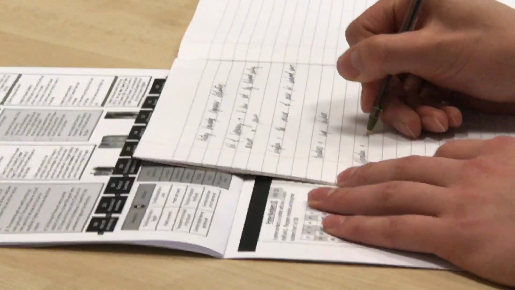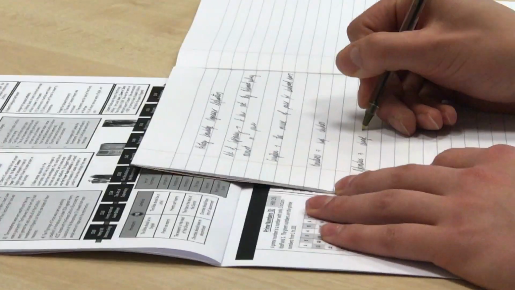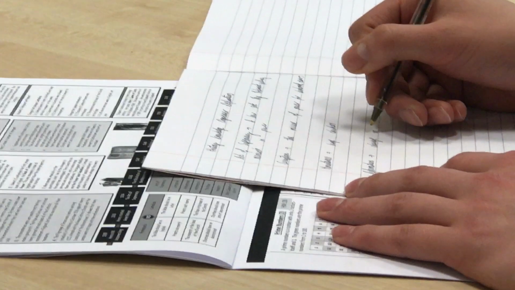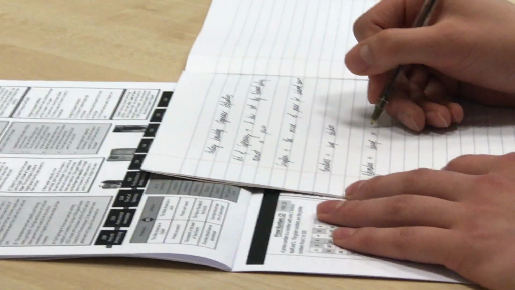As Victor does this, this is the bit that is really testing his memory and helping him to improve his learning and his knowledge of this topic.